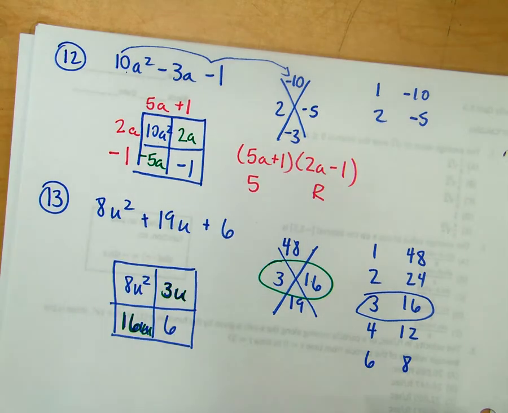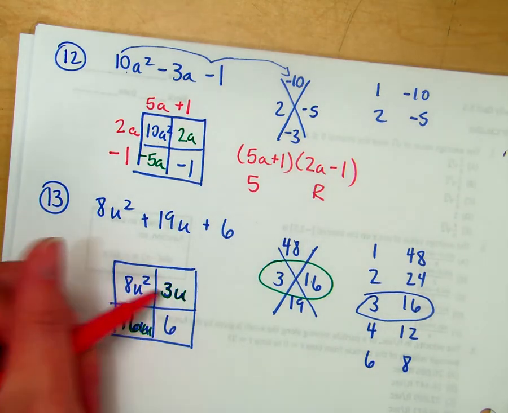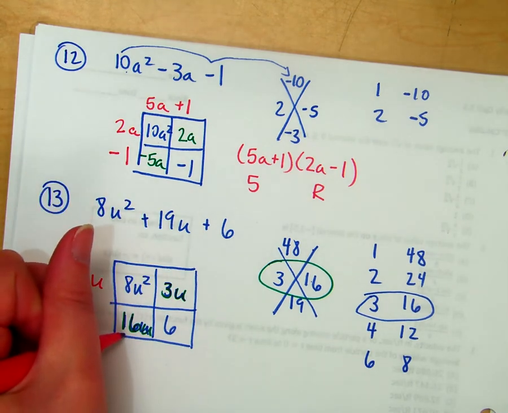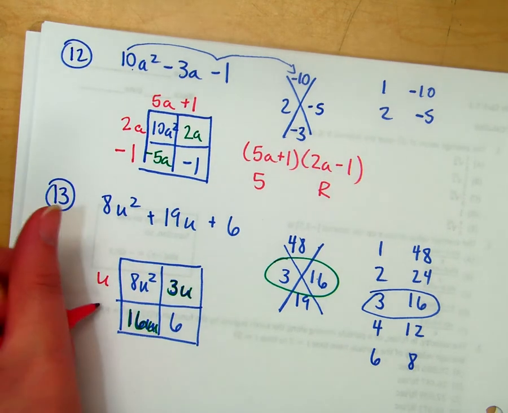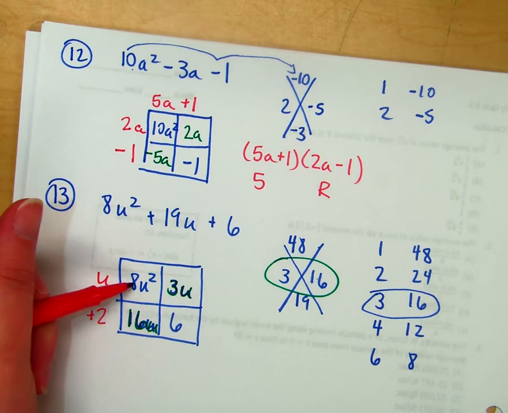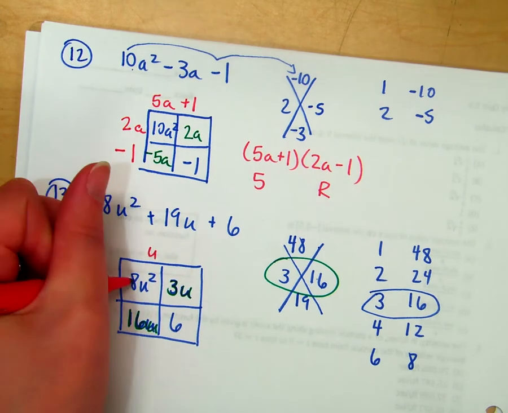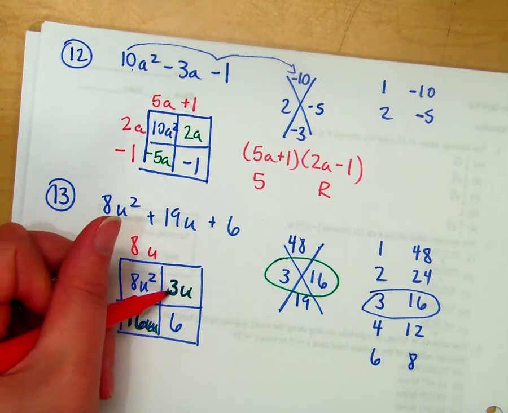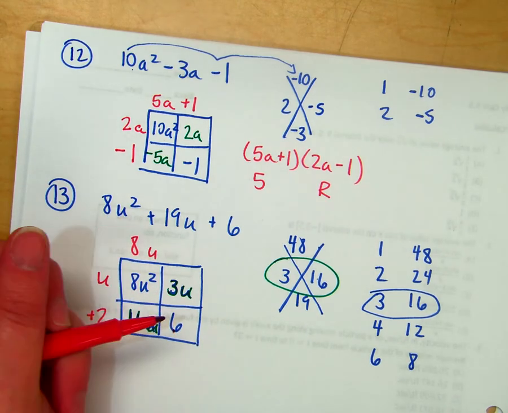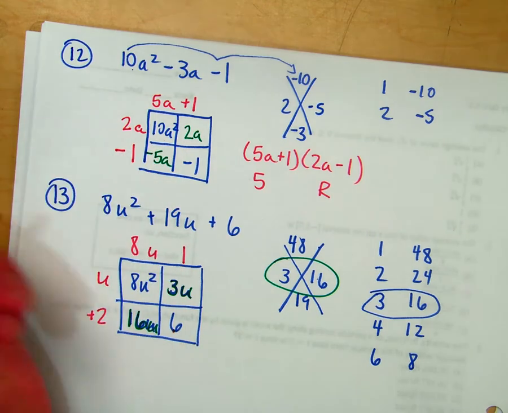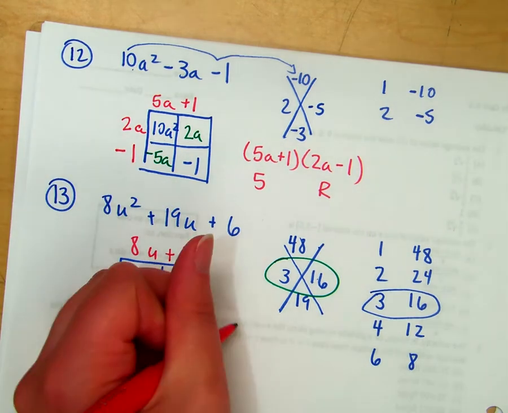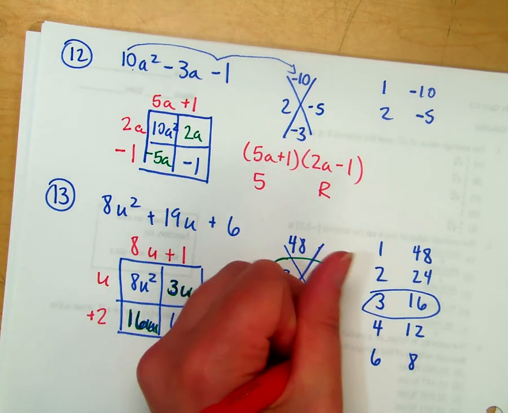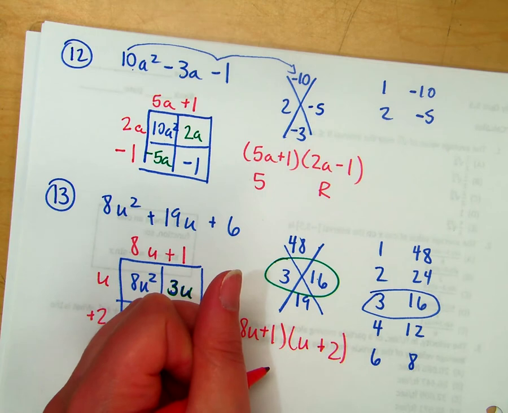So our GCFs, 8 and 3 don't have anything in common, so I could put a 1, but I do have a u there. 16 is 2 times 8, and 6 is 2 times 3, so they both have a 2 in common. Here we both have a u. 8 is 8 times 1, 16 is 8 times 2, so they both have an 8 in common. 3 is 3 times 1, and 6 is 3 times 2, so they have a 1 in common. So then I've got 8u plus 1 and u plus 2. 8u plus 1.